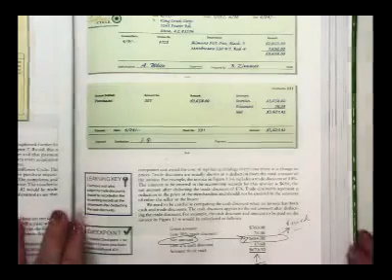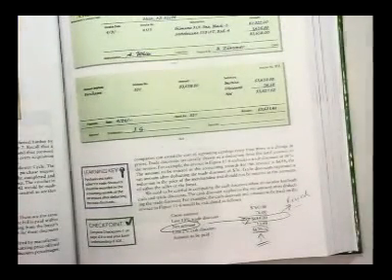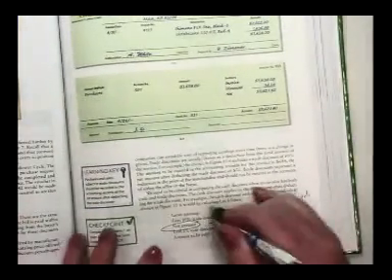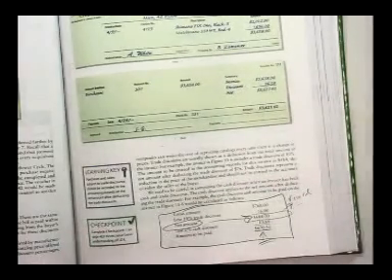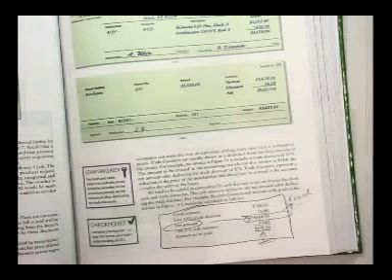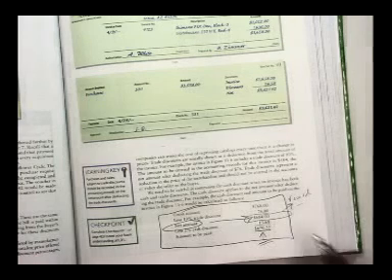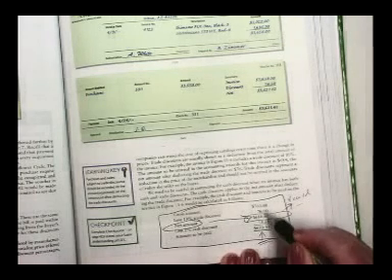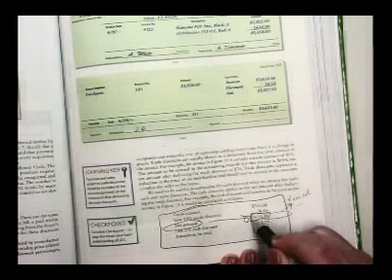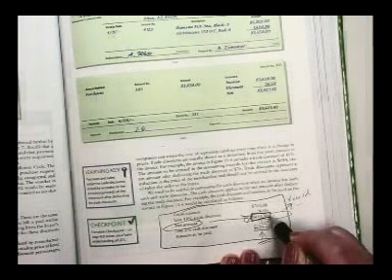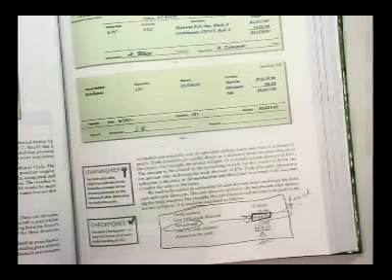They give you an illustration at the bottom of page 403: if we purchase $760 worth of merchandise and they give us a 10% trade discount, our real cost is $684, and that would be the amount of the purchase that we'd record, not the $760.